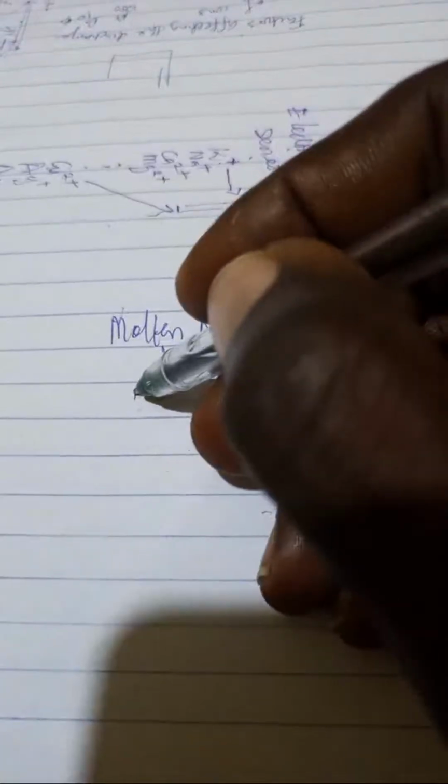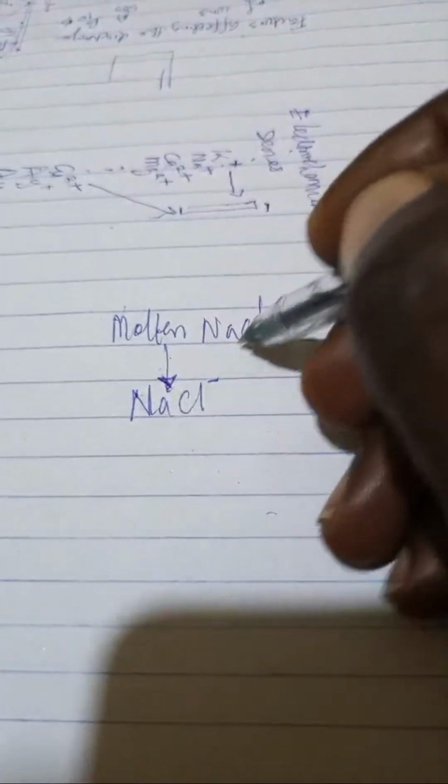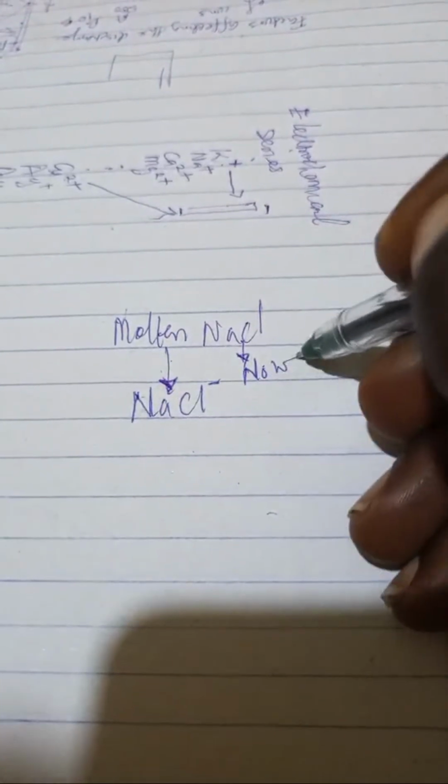Let's look at another one: electrolysis of molten NaCl. If something is molten, that means I've melted it. So if it's molten, that means there's no water. No water. Very important.